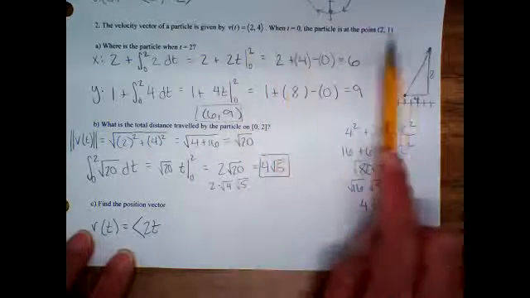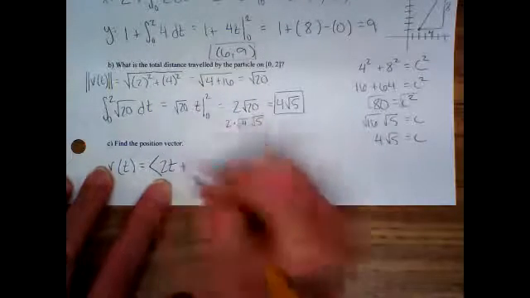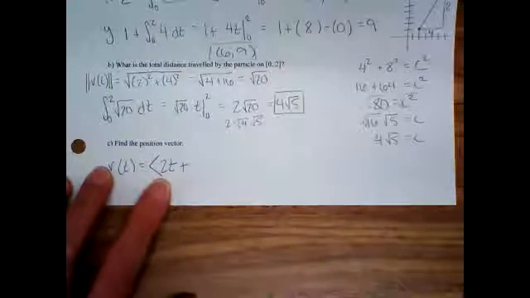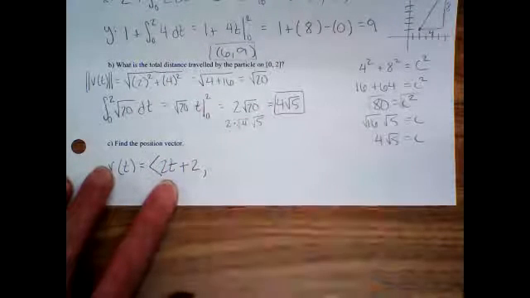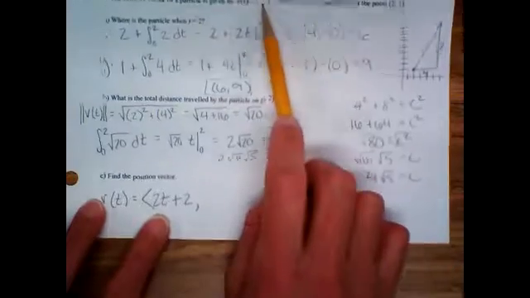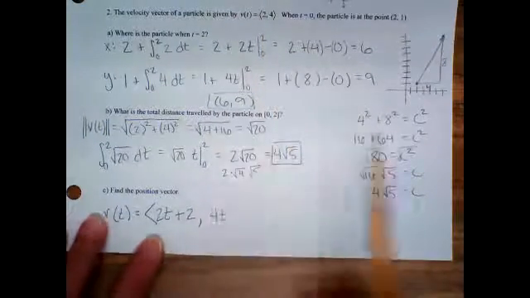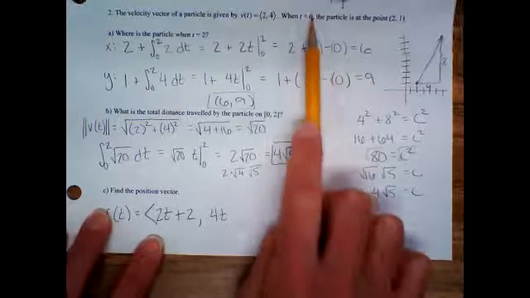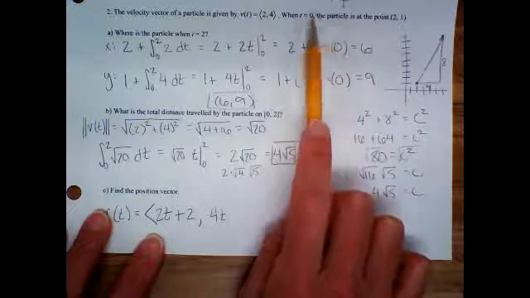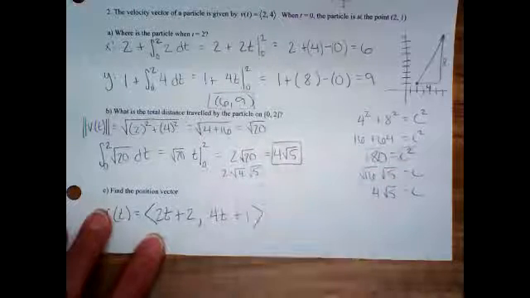At time 0, that should be 2. So what do I need to add on to this to make sure that that's the case? Yep, plus 2. Good, perfect. And then for y, our antiderivative of our velocity would be 4t. Now, when you plug in 0, what should y be? 1. Good. So you'd have to put plus 1 on the end of there.